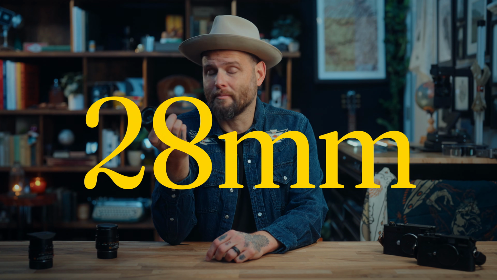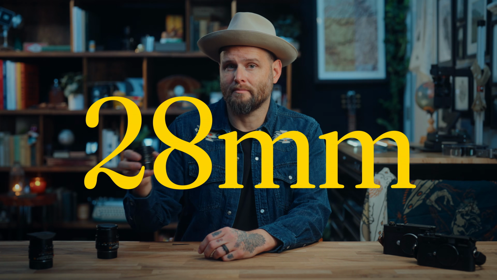So let's start off with the widest of the common focal lengths, 28mm. Though for some brands, it's 24mm. Now they're not too much different, so while I'm talking directly about 28, much of what I'm going to say will also apply to 24. The 28mm focal length is a favorite for many photographers, striking a balance between wide angle and normal perspectives. But like any focal length, it has its pros and cons. So here's my personal breakdown of the pros and cons of 28.